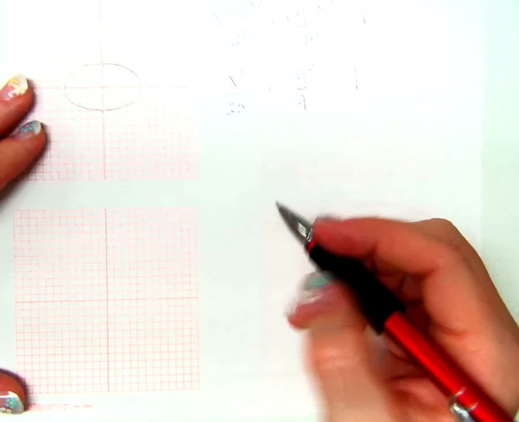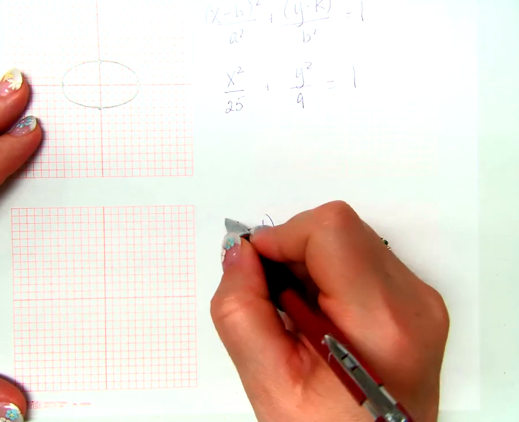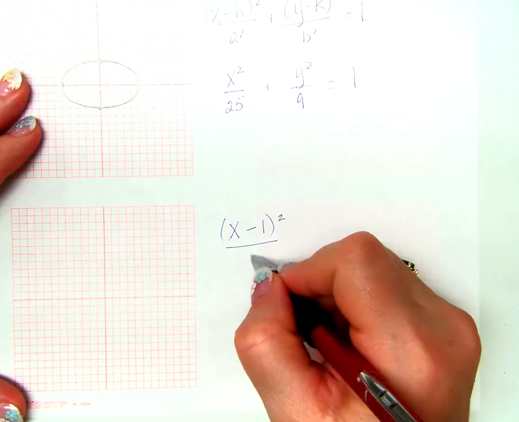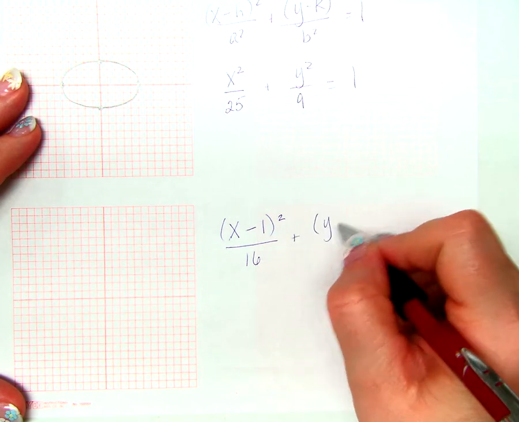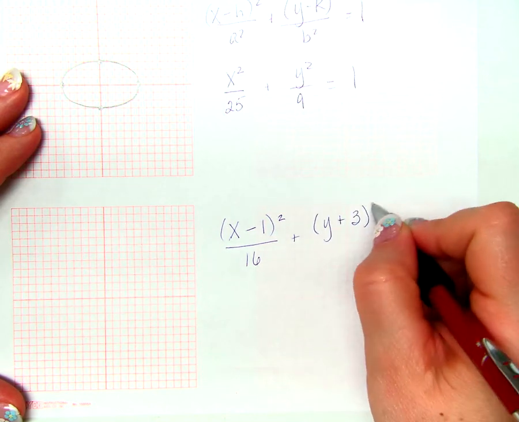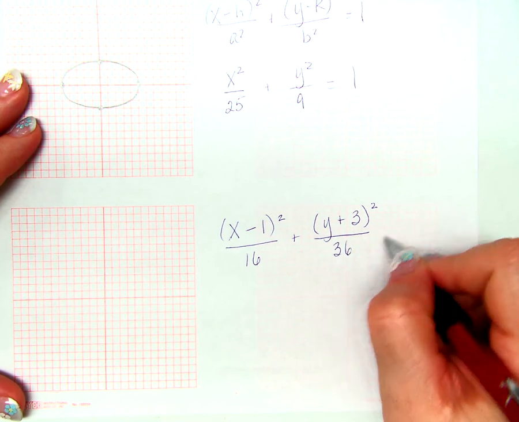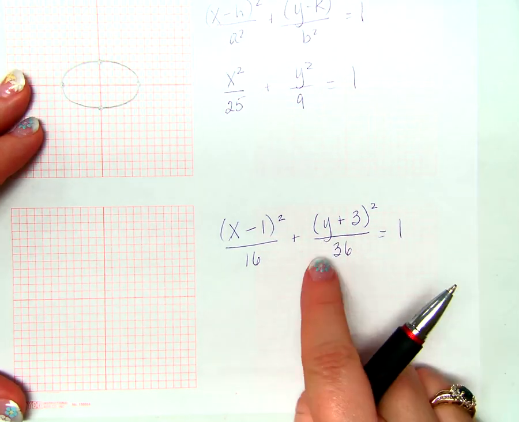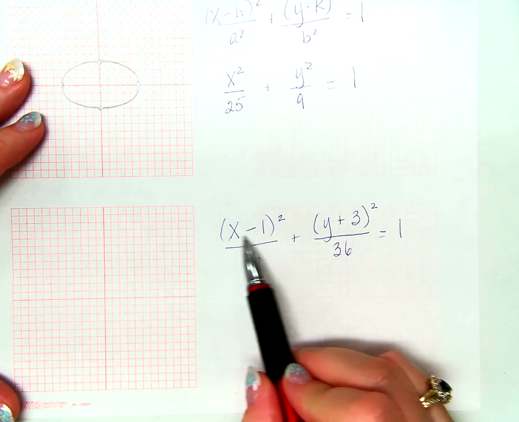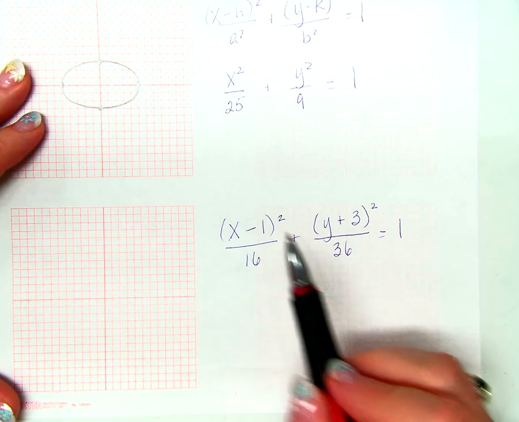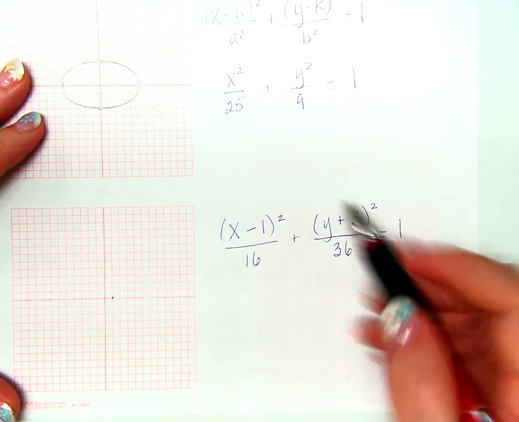What about if you're given an equation and asked for the graph? Can you go backwards? Let's say (x minus 1) squared over 16 plus (y plus 3) squared over 36 equals 1. How would we graph this equation? Well, we have to find the center first, don't we? The center is (1, negative 3).